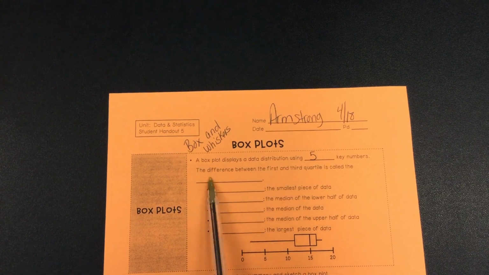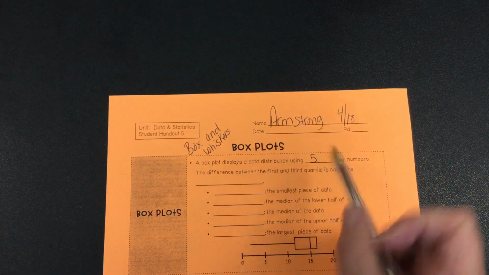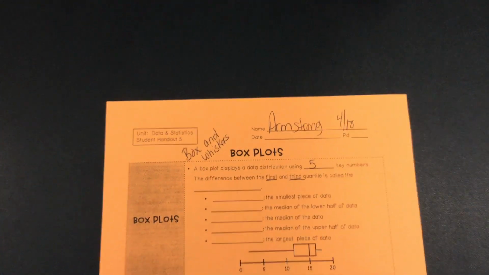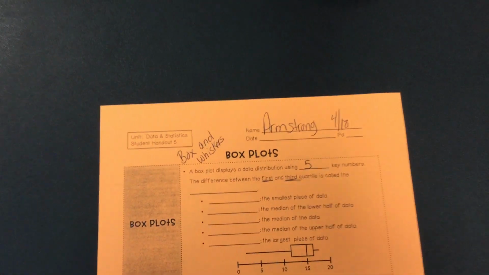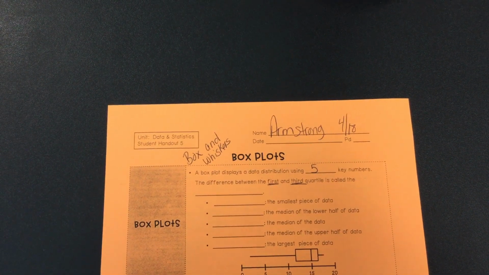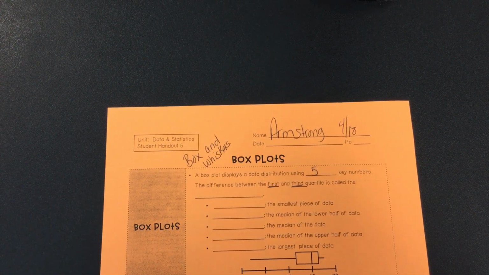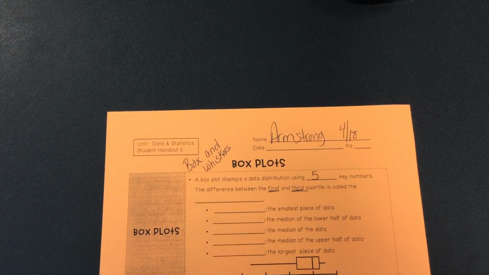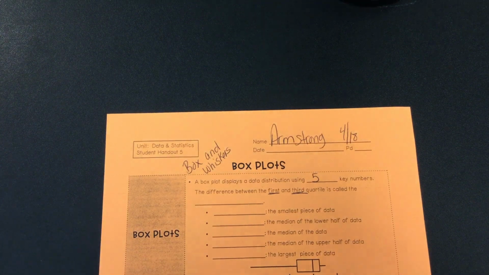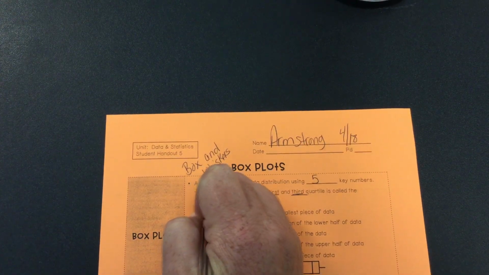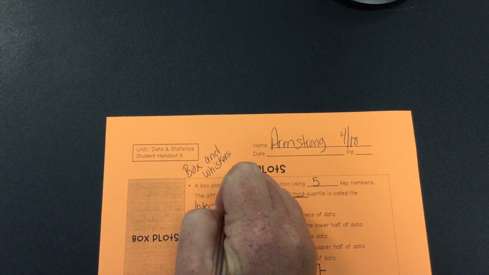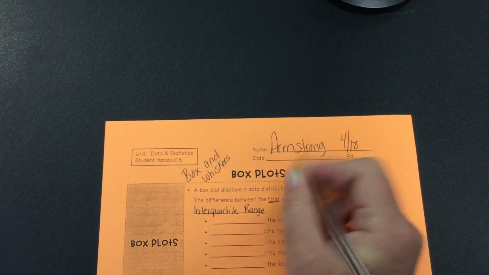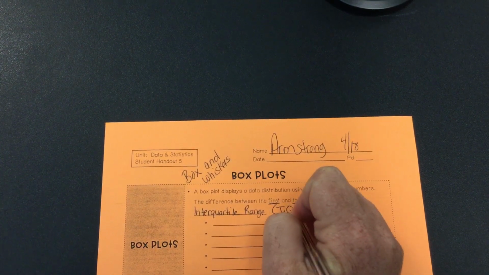Okay? So the difference between the first quartile and the third quartile, what was that called? Bailey? The IQR. That's the abbreviation. What's the big word for it? Phone a friend. The interquartile range. Very good. Interquartile range, also known as my IQR.